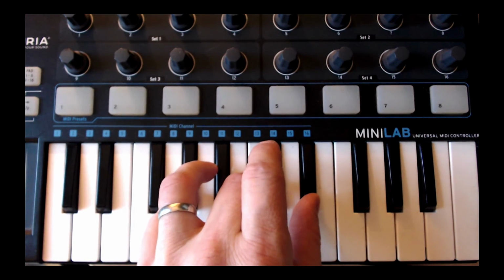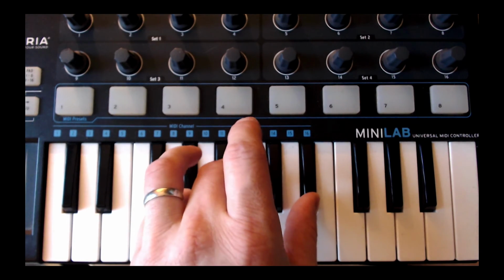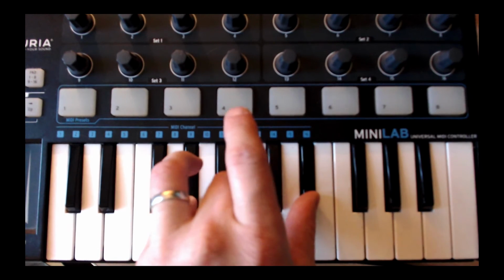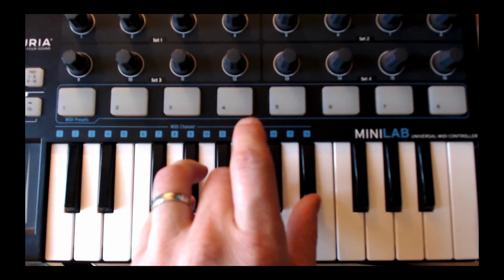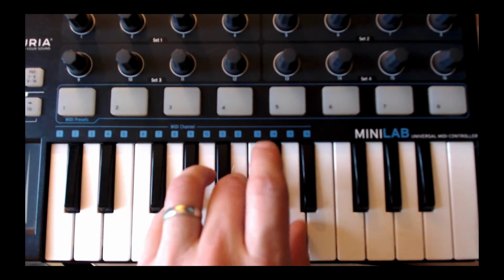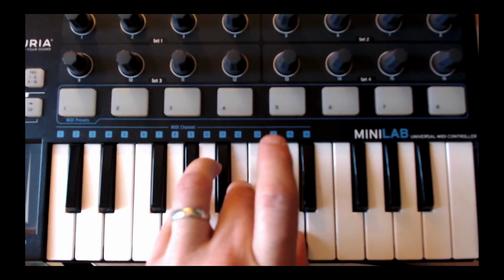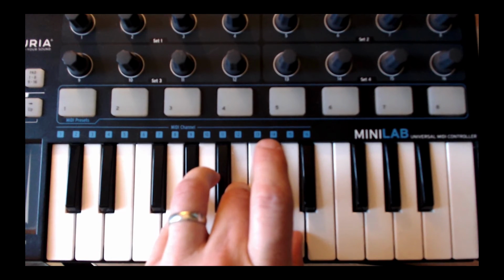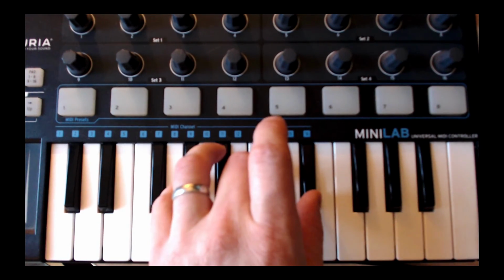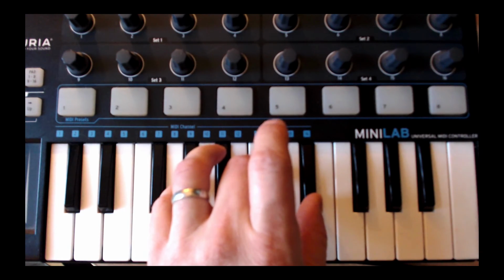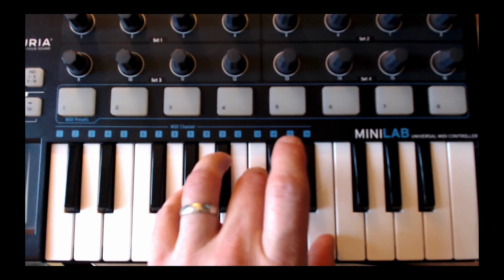Bright and happy. If I move my middle note down a half step, that's A flat minor. If I move my top note down a half step, that's A flat diminished. And if I go back to major and raise my top note by a half step, I get A flat augmented.